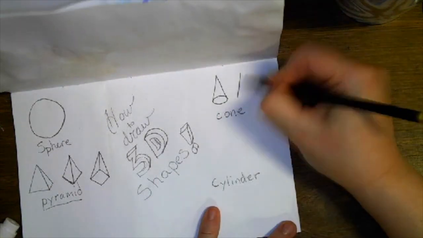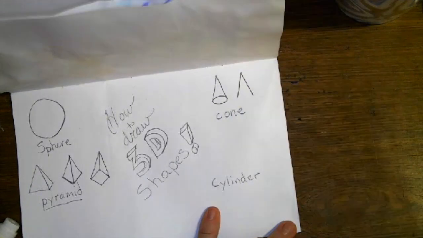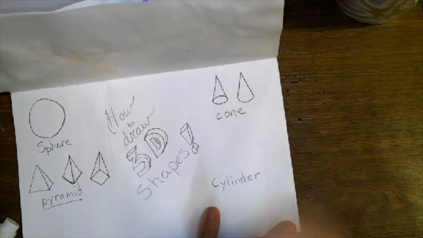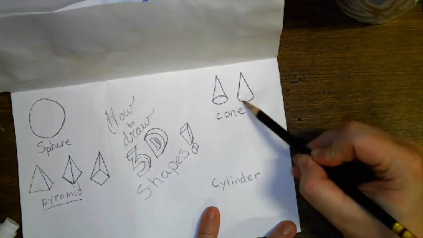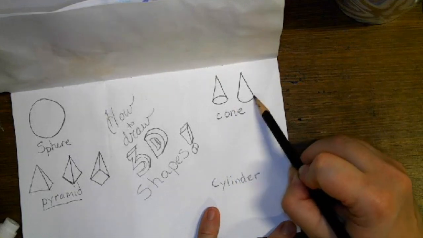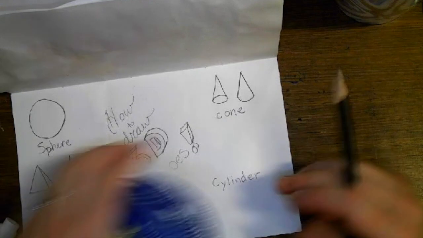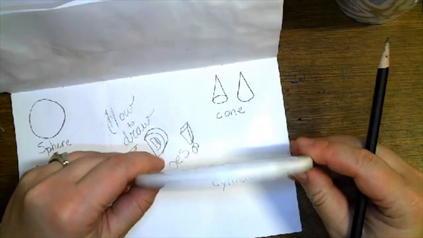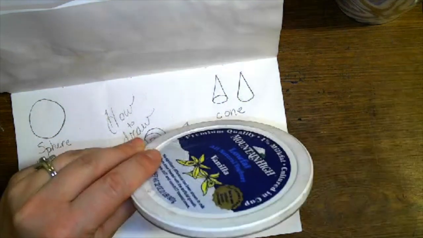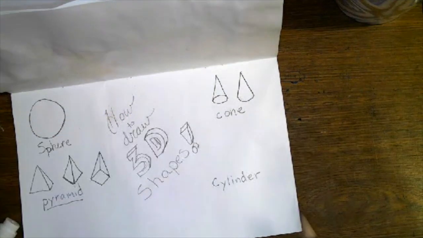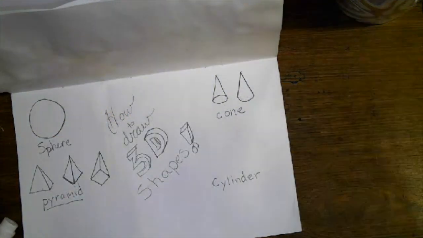Now, if this cone were resting on something, I'd start with my triangle, and I'd actually still see the curve. Notice that curve down. It doesn't come straight across. So I'm going to curve down with that line because, once again, we have a circle that is resting on something. Notice this edge right here, how it curves down. So there's a cone in two different ways.